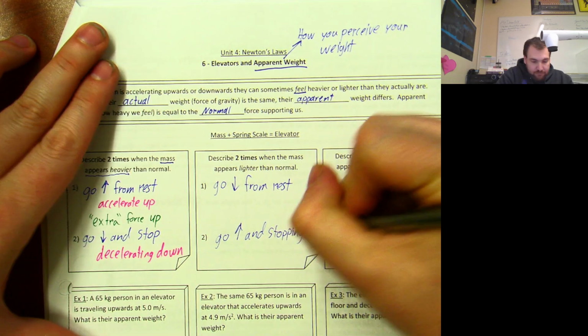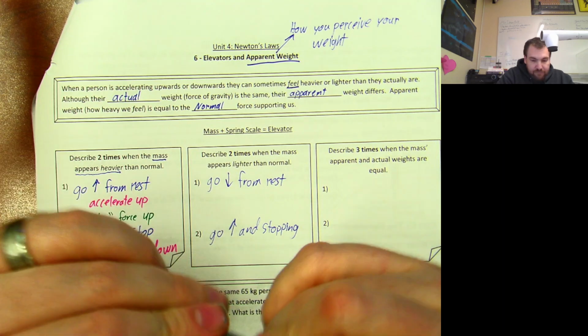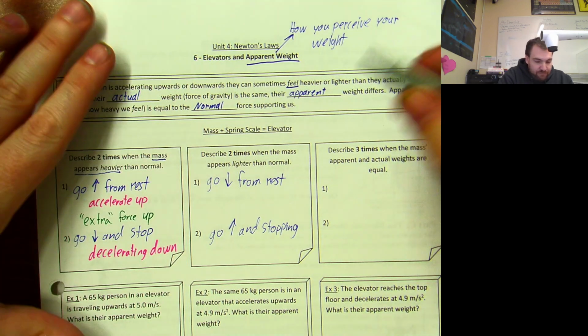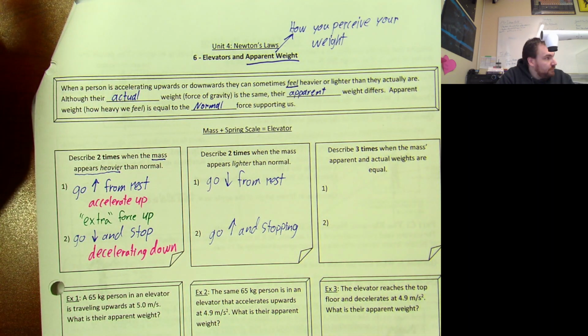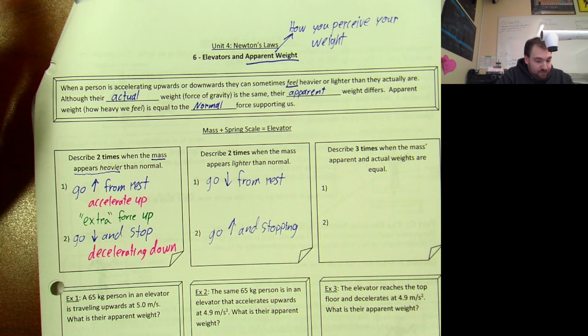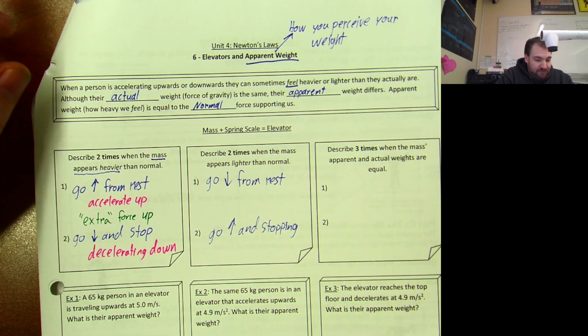Technically, there is a time that stops going up, you have like a millisecond that you don't have weight? Only if it stops very, very quickly. It would have to stop so fast that you got flung. Your inertia would keep you going upwards. Elevators don't do that. People would get hurt.